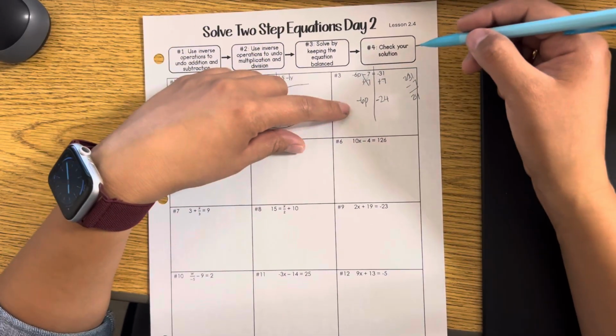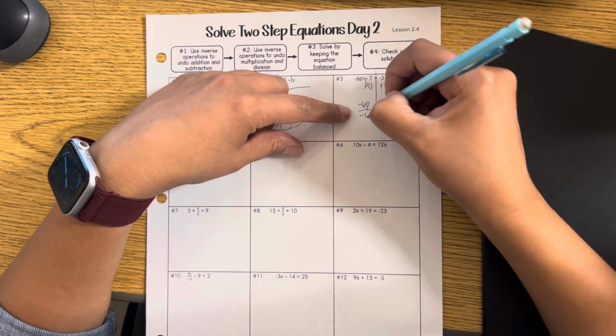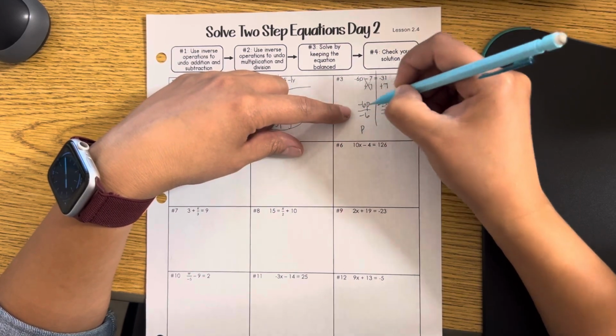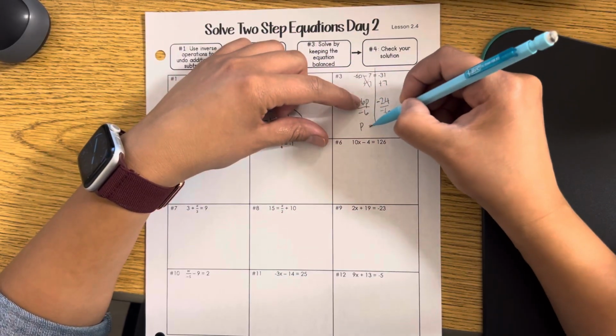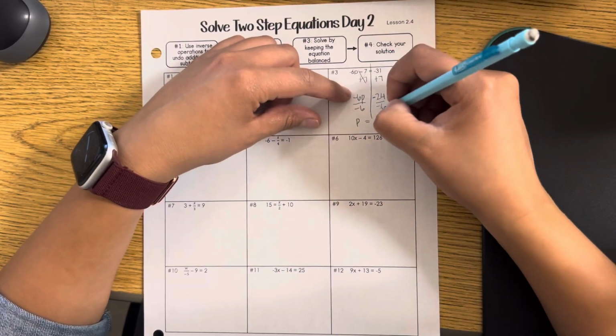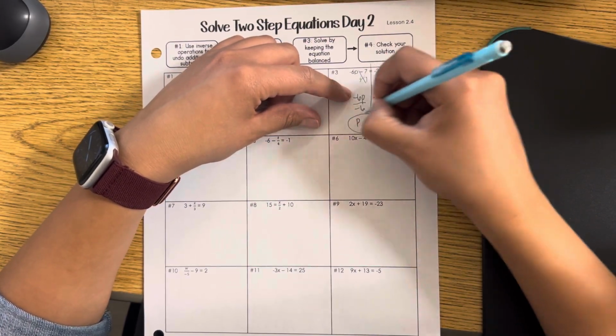Since I'm multiplying by -6 here, I've got to divide, which is the opposite of multiplying. And then remember, when it comes to division, use that triangle. Negative divided by negative is a positive. 24 divided by 6 is +4.